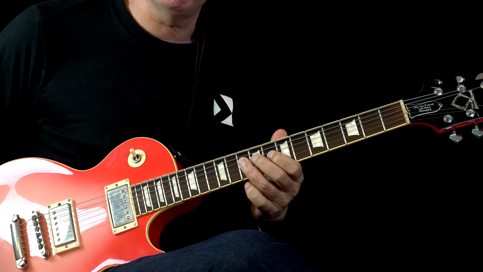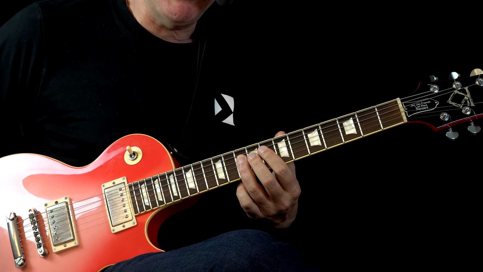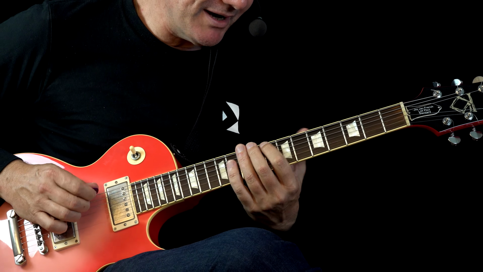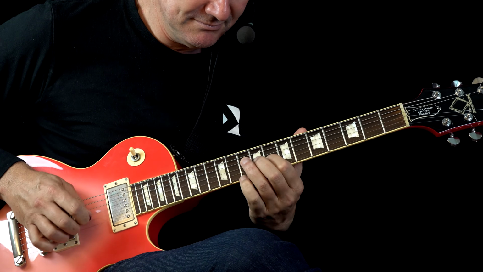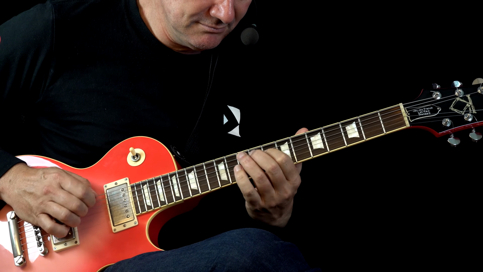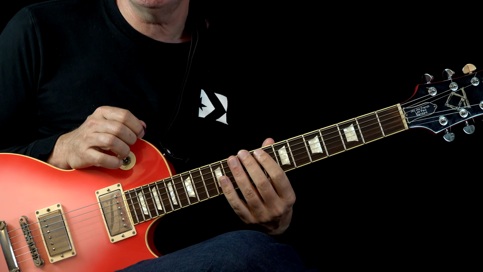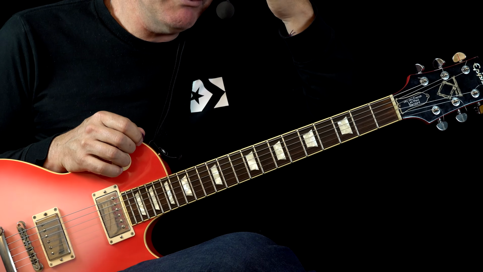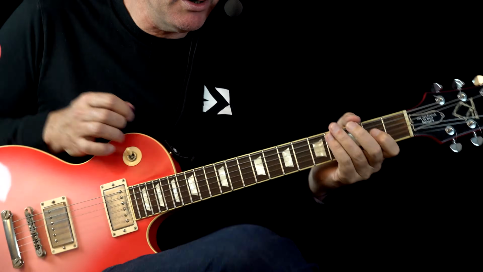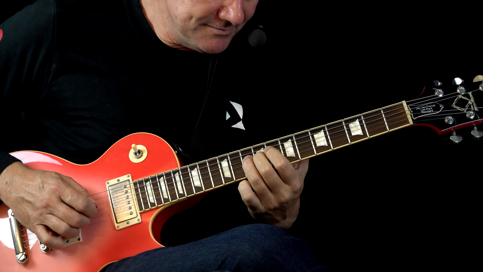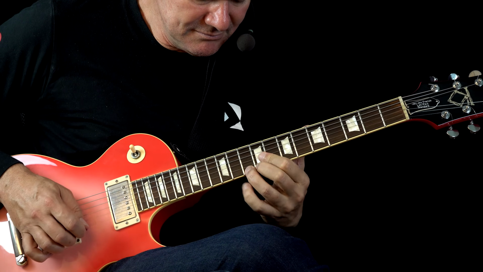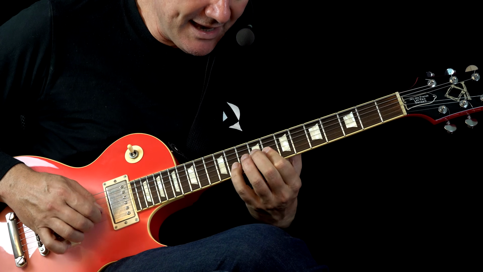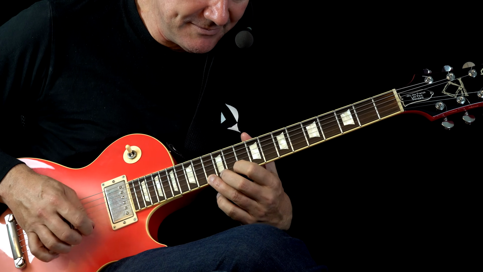Arpeggios are also very important. Arpeggios are the chord, in this case C minor 7, but you also include the options. The options in the case of Dorian would be 9, 11. So we play the C minor 7, now the 9, 11.